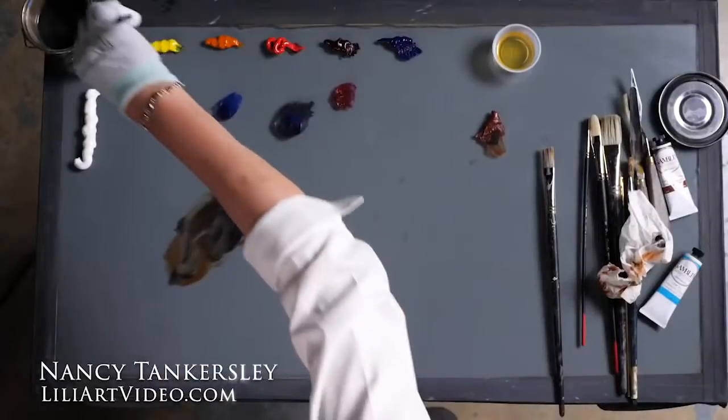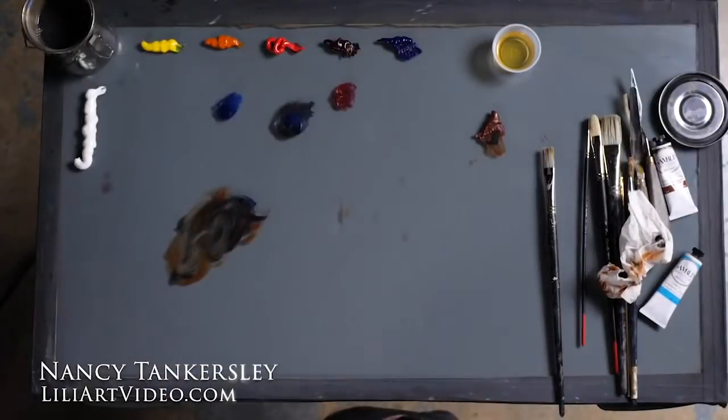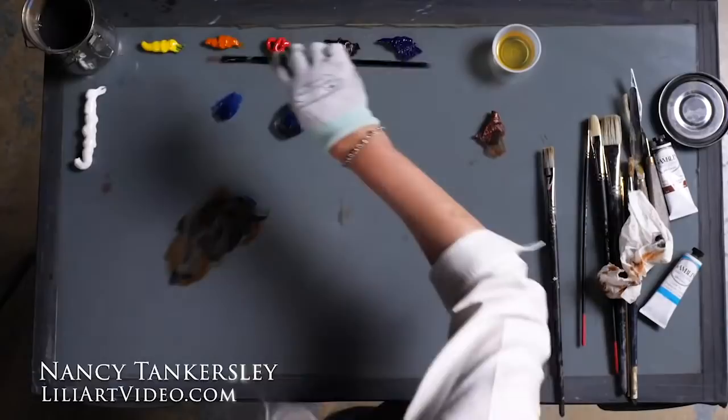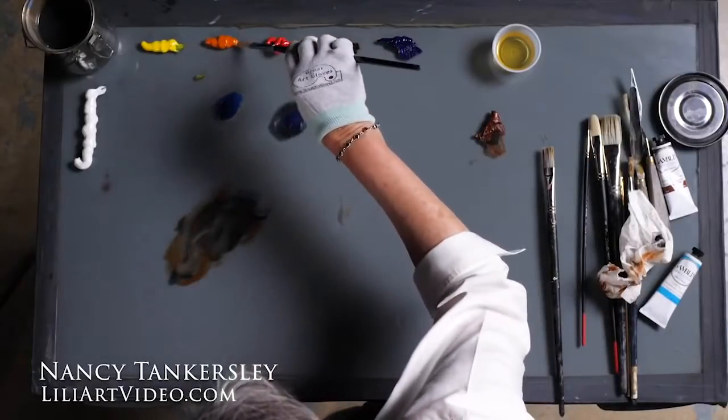Go back, and I am going to keep her a blonde. I like that overall color.